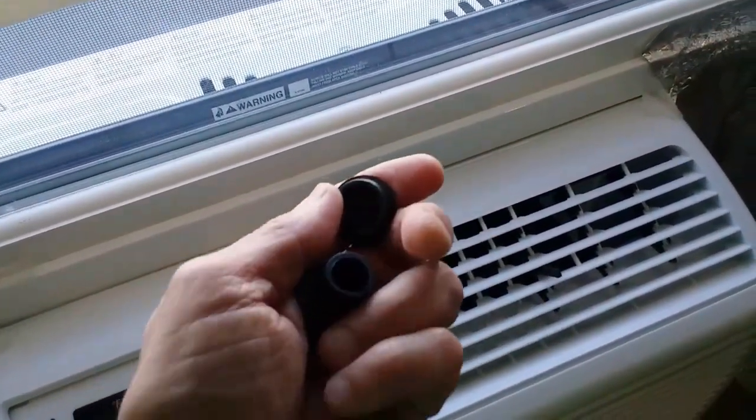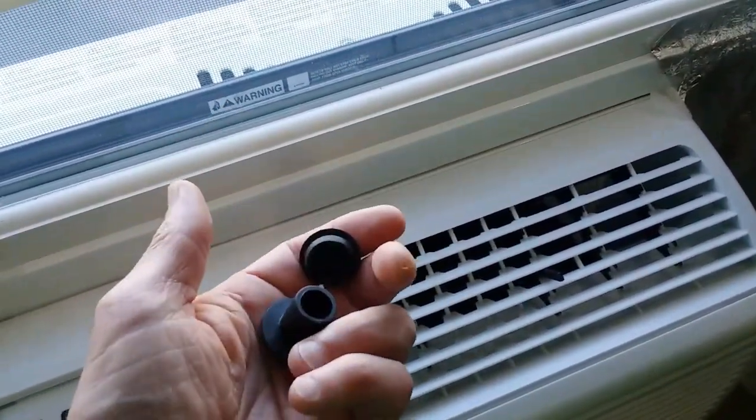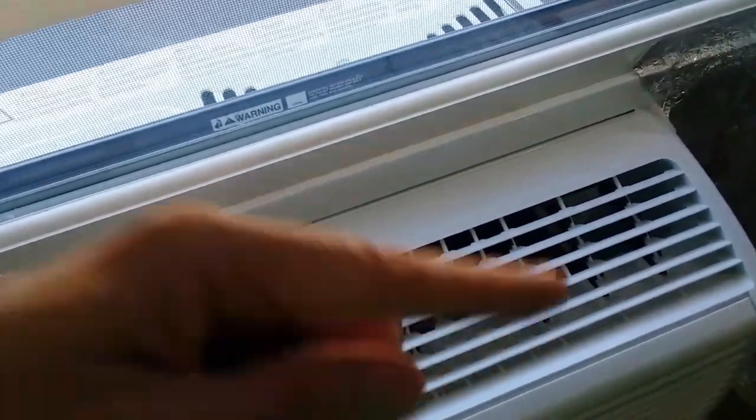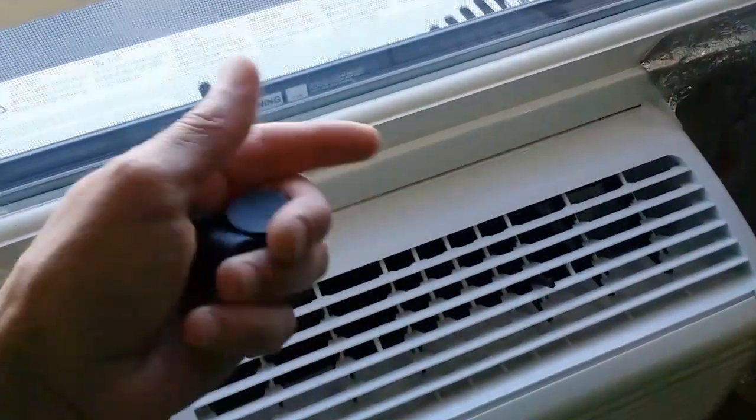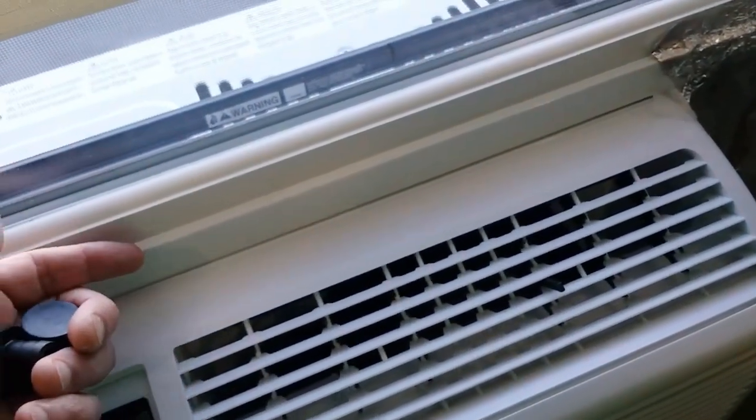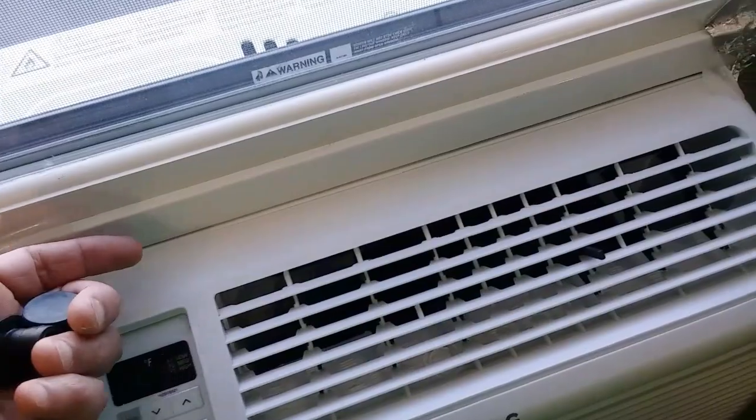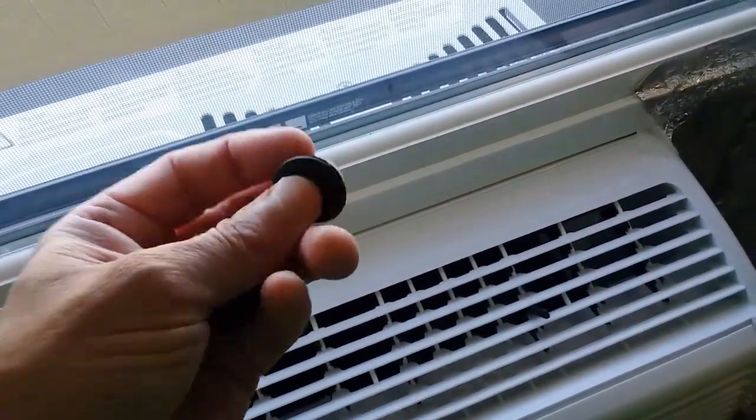There could also be some debris back there clogging up things and not allowing that sling blade on the fan to sling the water against the compressor to cool it off. So either way, check it out.